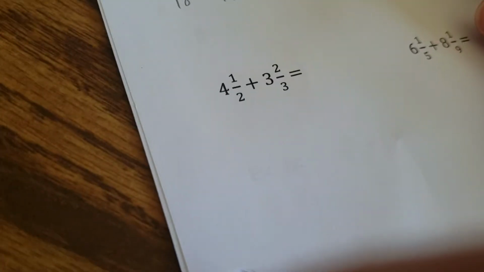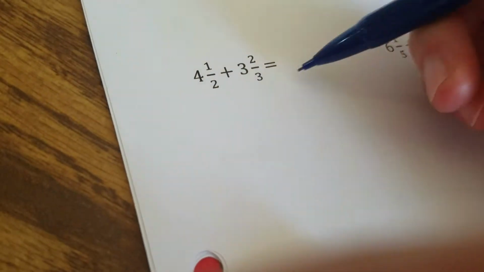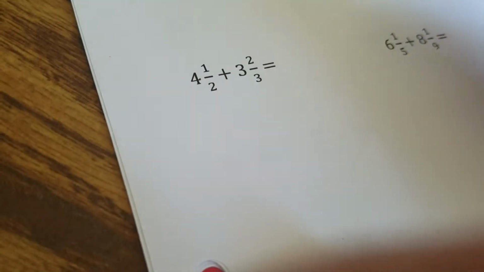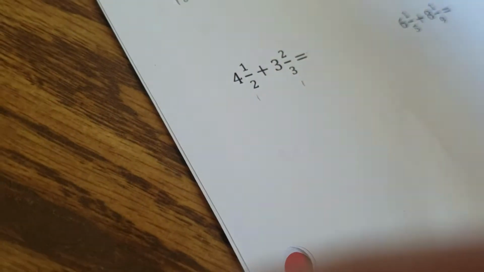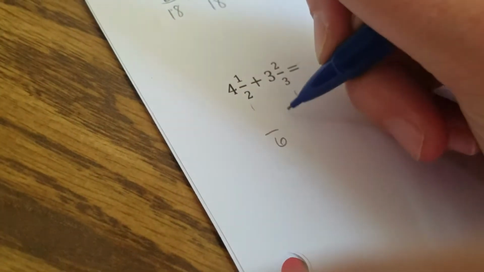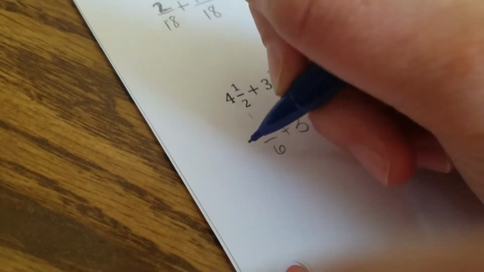Mixed numbers, I know we kind of talked about this earlier. I like to stack, some of you like to stack, some of you don't like to stack. Whichever way floats your boat, check your fractions. Neither can be simplified. Common denominator is going to be 6.